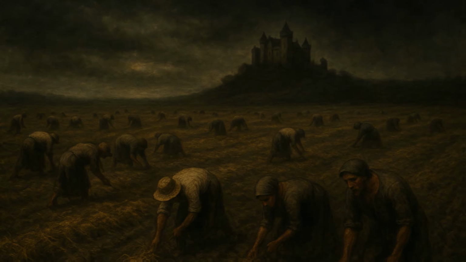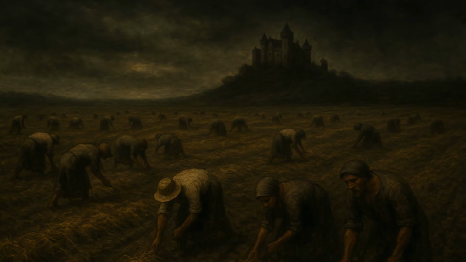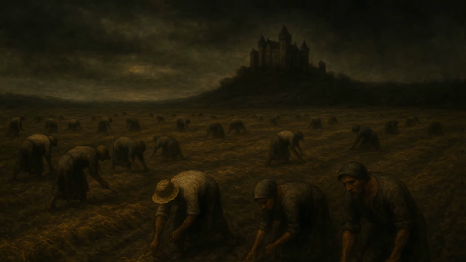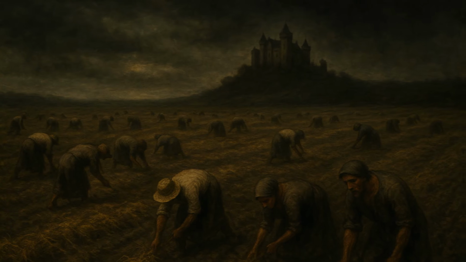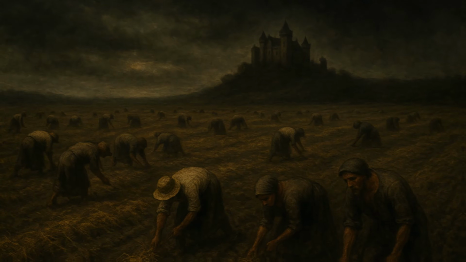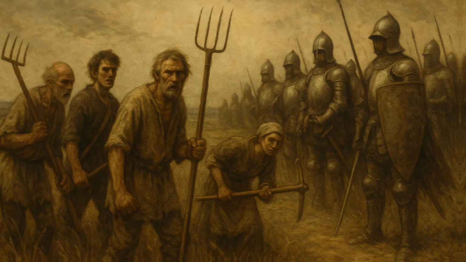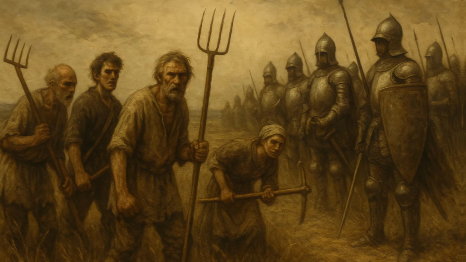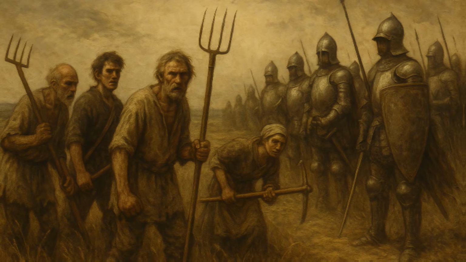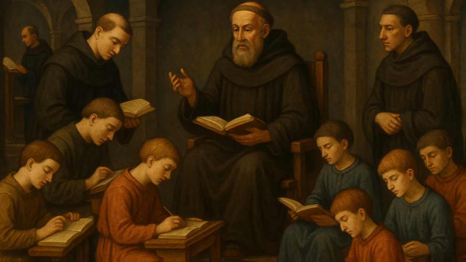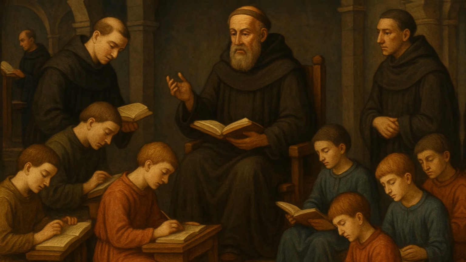Research shows that the vast majority of peasants were illiterate, with literacy rates as low as 5% in rural communities. This meant they were entirely dependent on information conveyed by clergy and local officials, who often had a vested interest in maintaining the existing order. Stories and news from the outside world rarely reached peasants, creating a closed information environment.